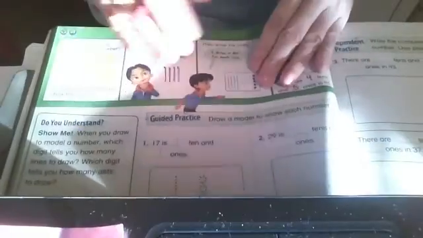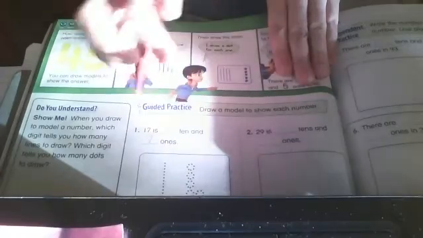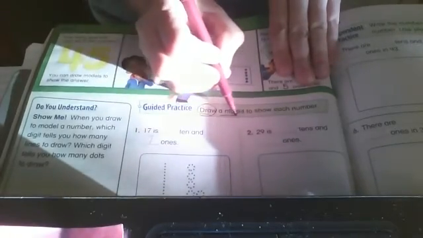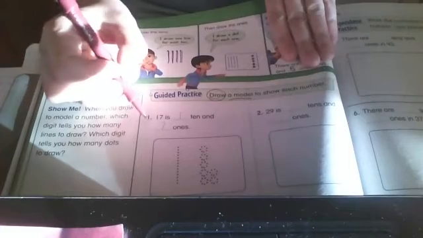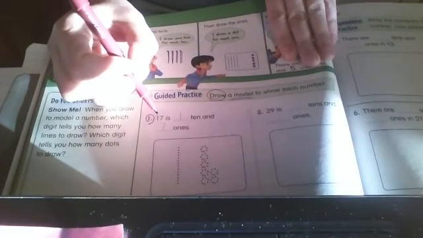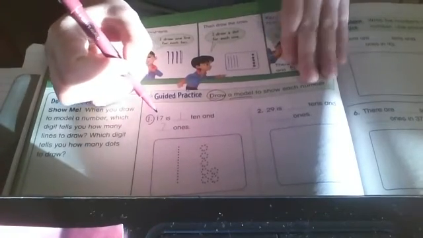Okay, so if we look ahead at the guided practice, that is what we're going to be doing for today's lesson in both our guided practice and our independent practice. So the directions ask us to draw a model to show each number. Okay, so if I look at number 1, I see 17. That's the number I need to represent. 17 is blank tens and blank ones.